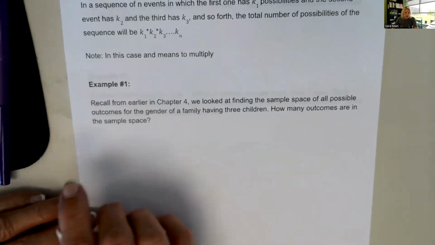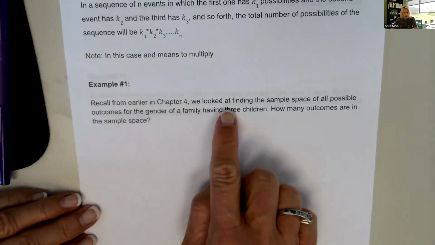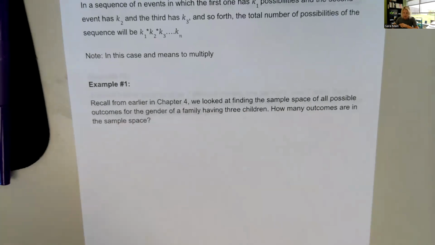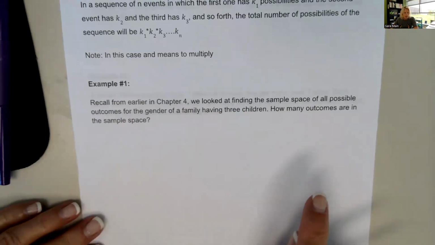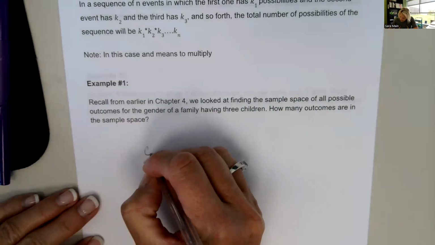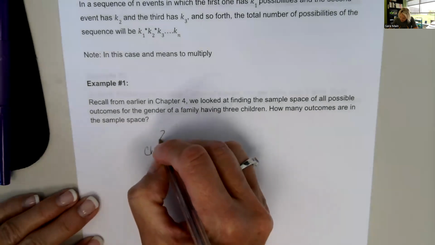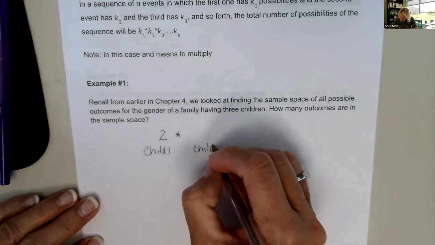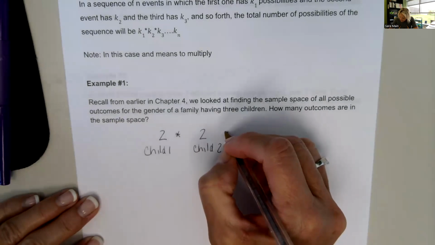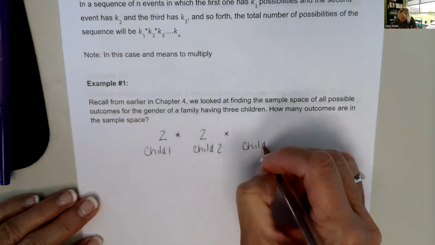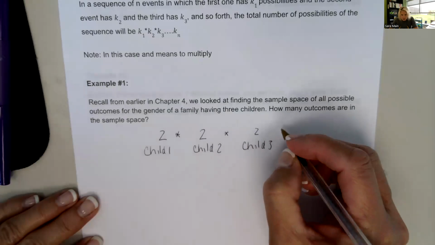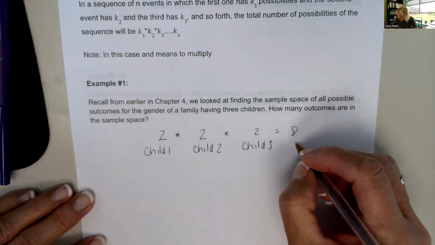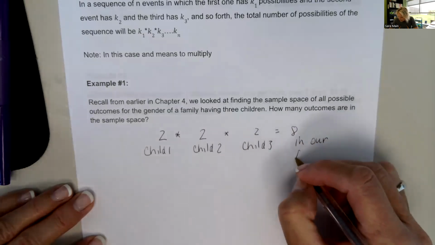So let's look at example 1. It says, recall from earlier in chapter 4, we looked at finding the sample space of all possible outcomes for the gender of a family having 3 children. How many outcomes are in the sample space? Well, for child number 1, there are 2 genders. For child number 2, there are also 2 genders. And for child number 3, there are also 2 genders, which gives us 8 in our sample space.